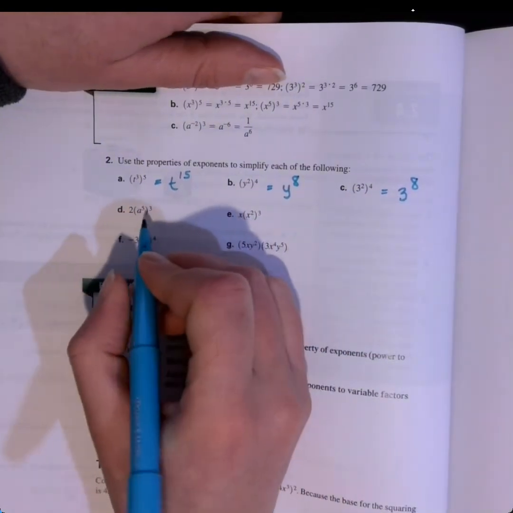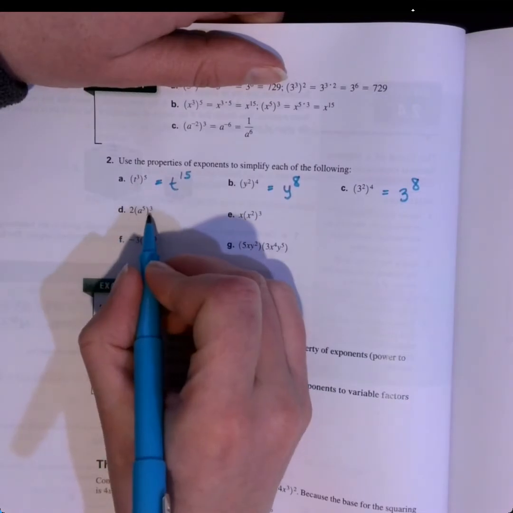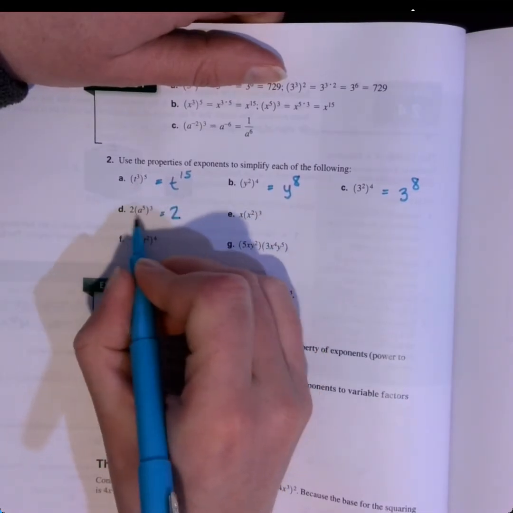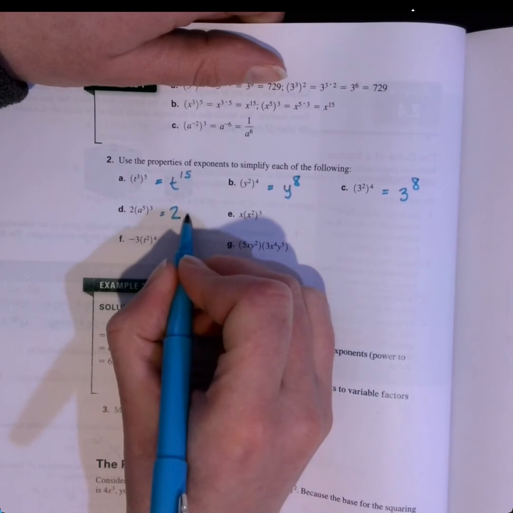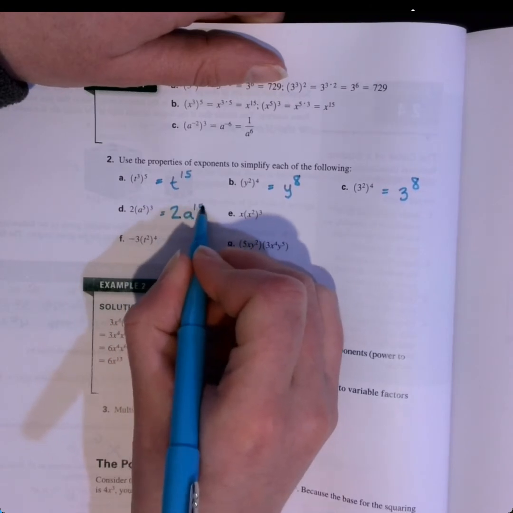2 times a to the 5th to the 3rd. This 2 is not part of the exponential expression, so it's just a coefficient. It's not being repeated. So I'll have 2a to the 15th.